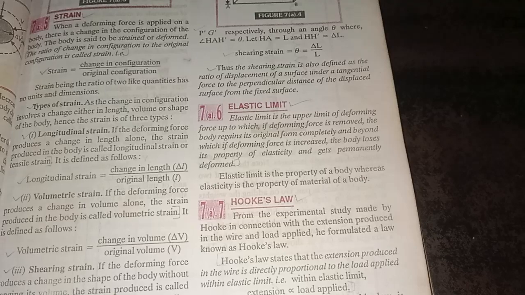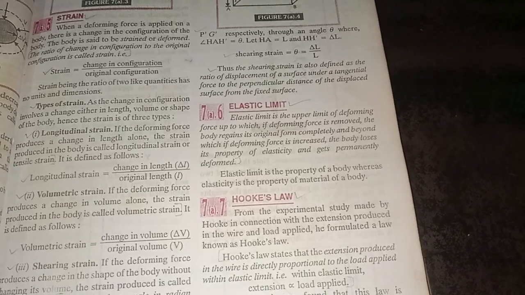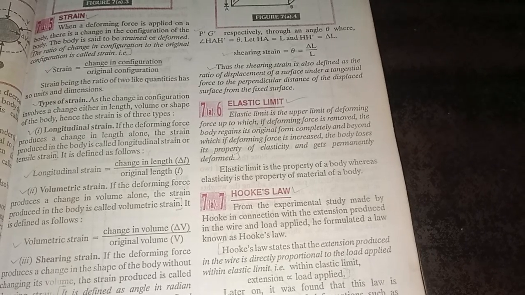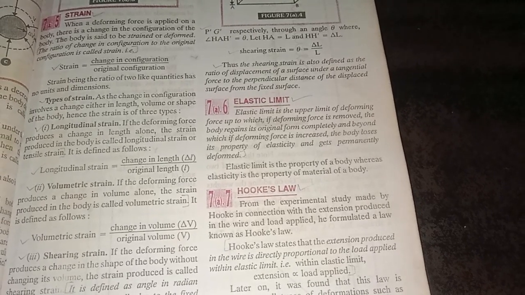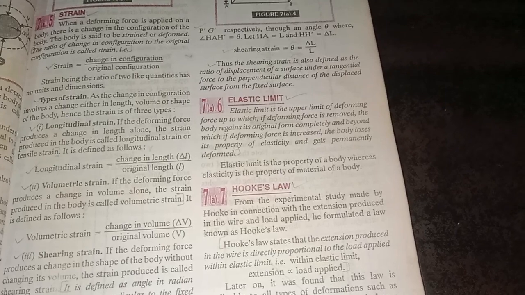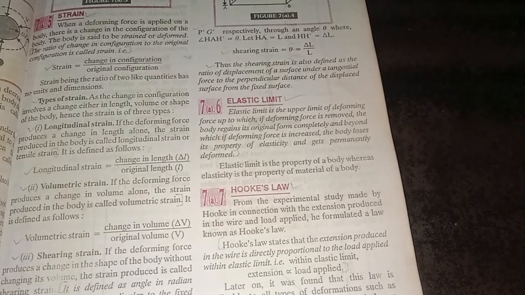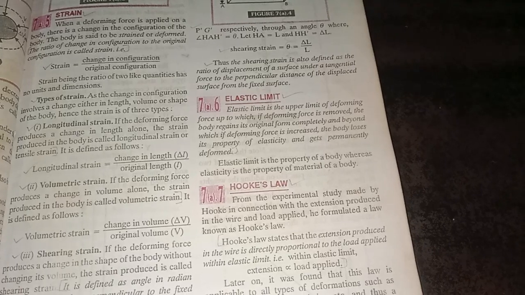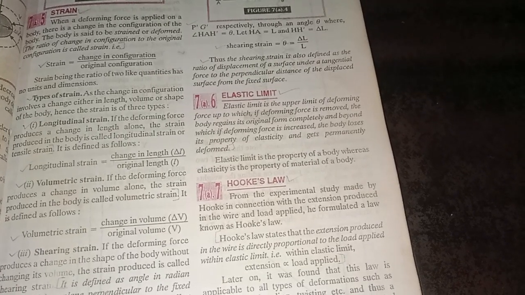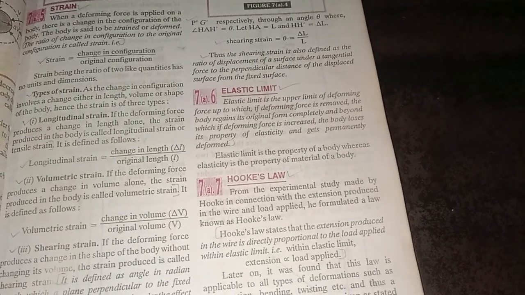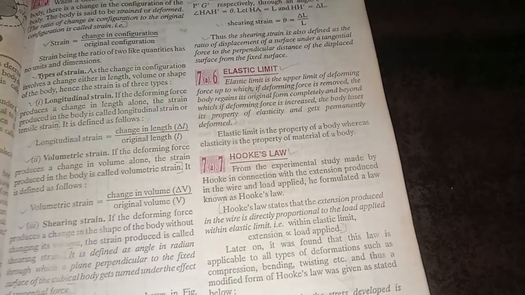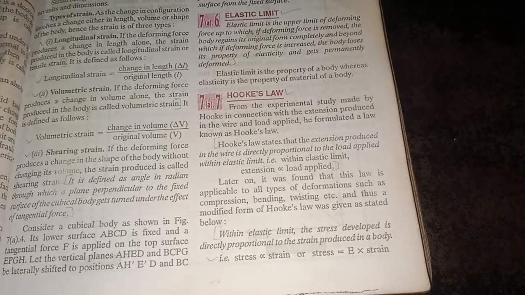Elastic limit is the upper limit of the deforming force up to which, when the deforming force is removed, the body regains its original form completely, beyond which, if the deforming force is increased, the body loses its property of elasticity and gets permanently deformed.